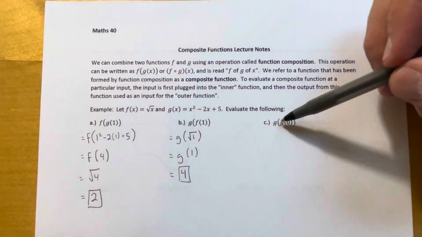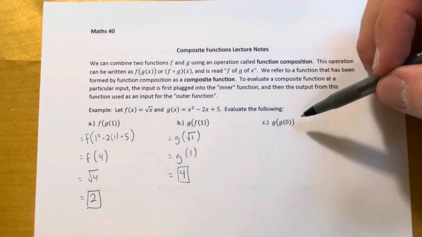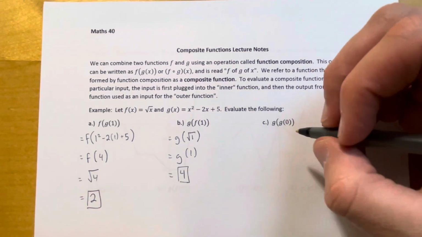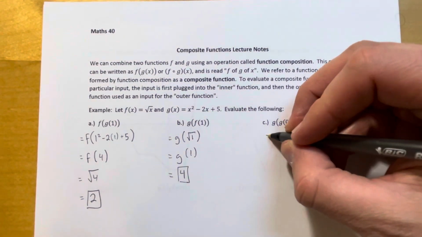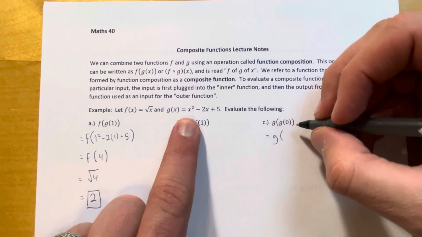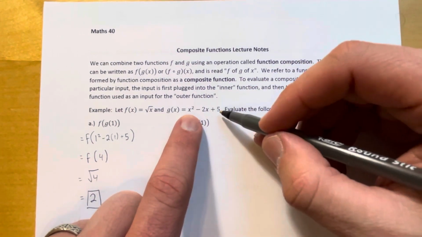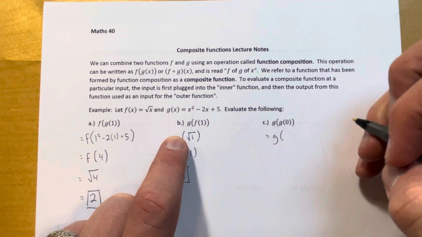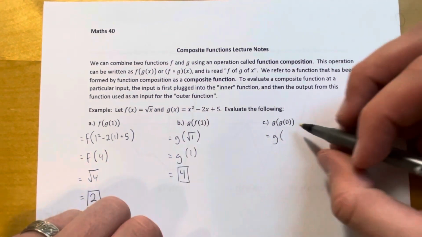Okay? Let's try one more, g of g of 0. This one's interesting because we are using the same function twice, which you can do with function composition. Functions can be composed with themselves. So this is equal to what? g of 0. So nice thing about polynomials is if you plug a 0 into a polynomial, you end up with just the constant term. Hopefully you can see why that's the case. If I plug a 0 in for this, all that's going to be left is that constant term.